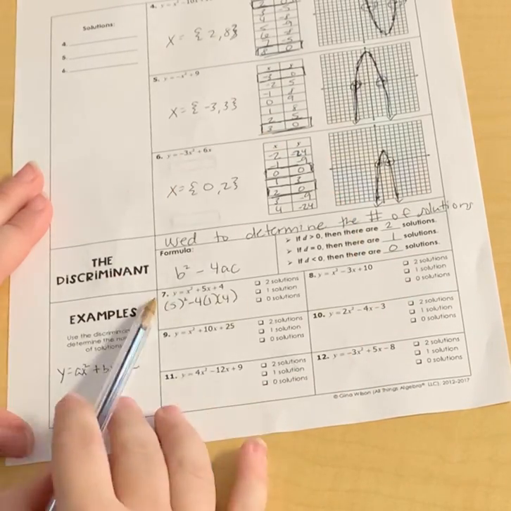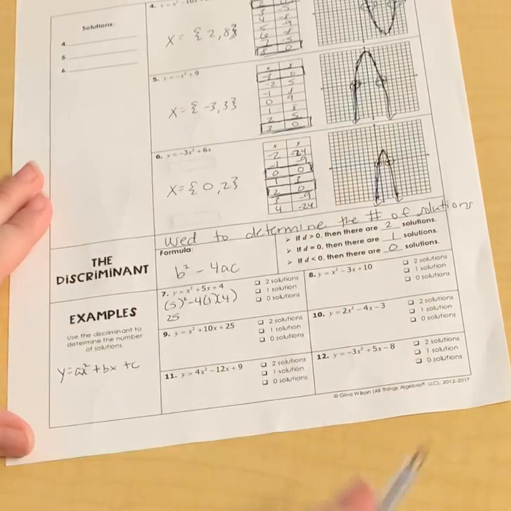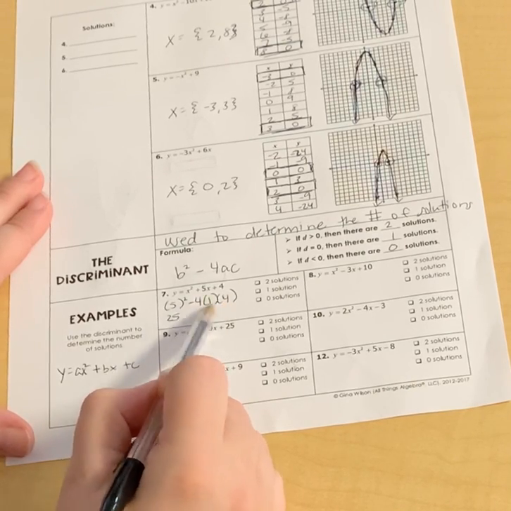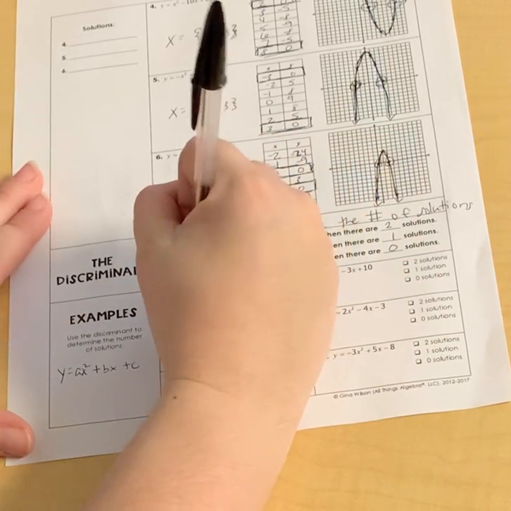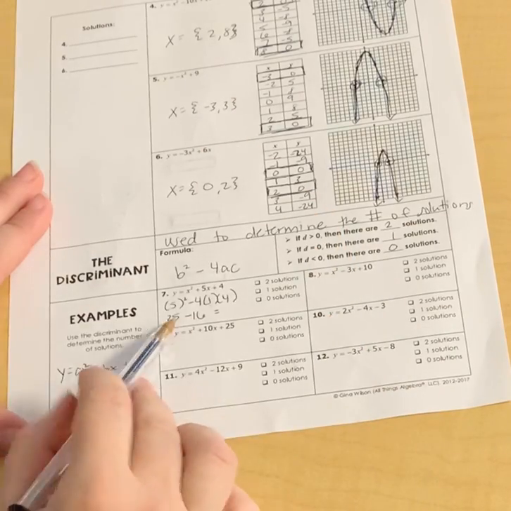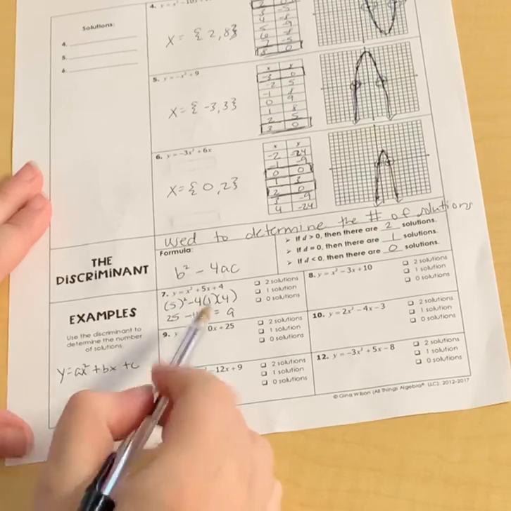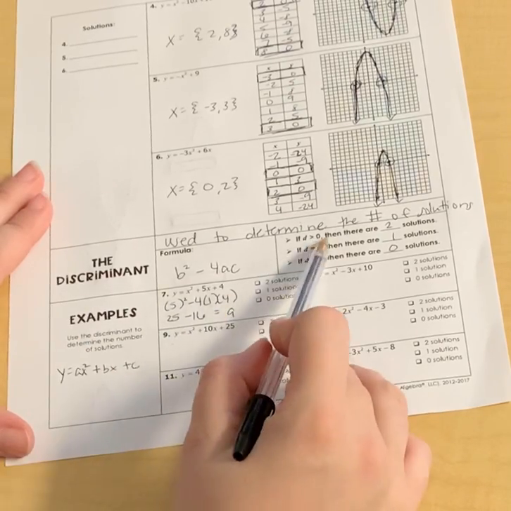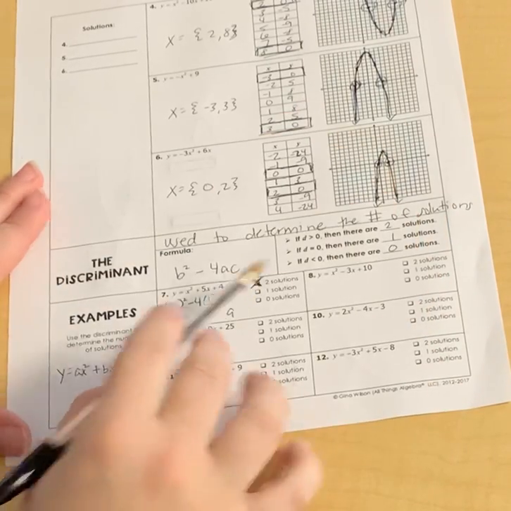So we're solving this. So 5 squared is 25. Over here we have -4 times 1 is -4. And -4 times 4, because you're just multiplying these 3 numbers together right here, is going to equal a -16. To finish this off, we want to subtract. So 25 minus 16 is 9. Okay, so our discriminant is 9. And since 9 is greater than 0, that means we're going to have 2 solutions. So right here, you just put an X on 2 solutions.